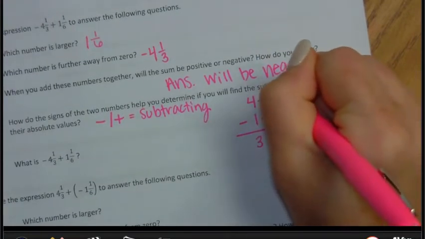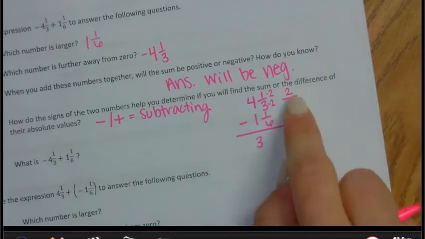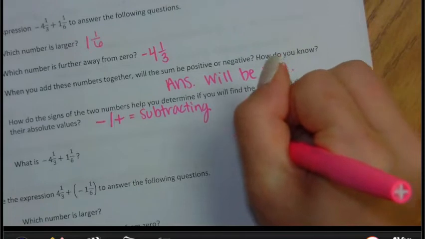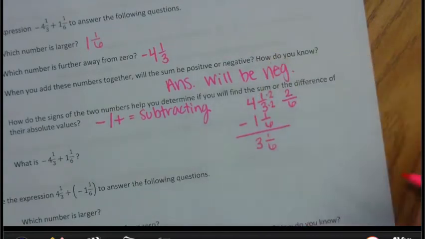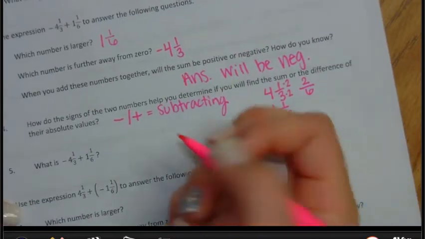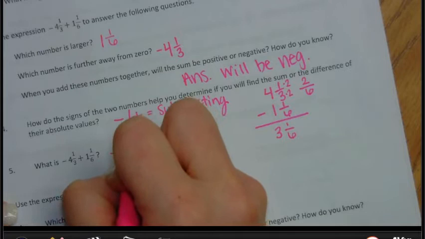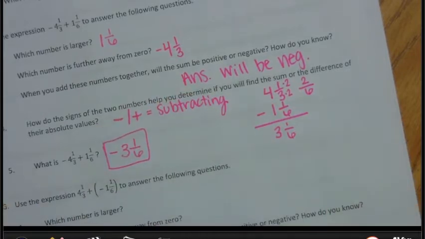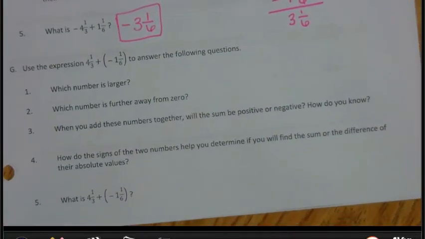So 1 times 2 is 2. 3 times 2 is 6. So now I can do 2/6 minus 1/6 to get, my denominator will be 6, and 2 minus 1 is 1. I'm told my answer is going to be negative. So my answer is negative 3 1/6. Negative 3 1/6.